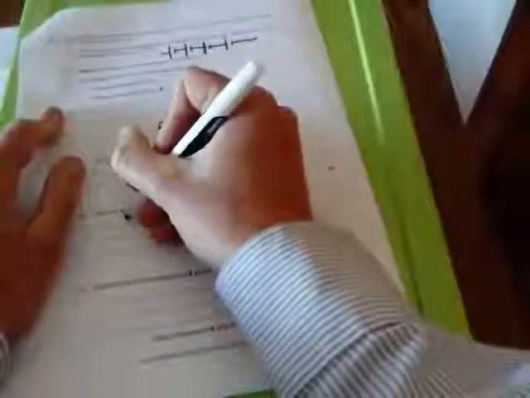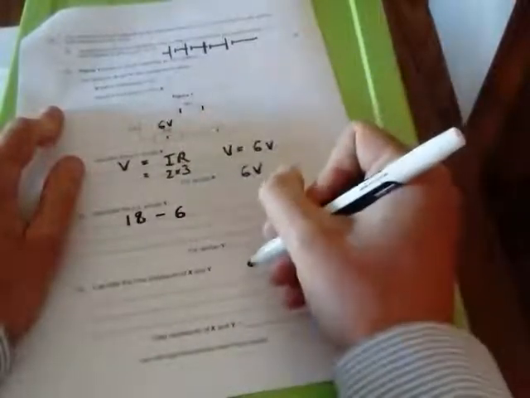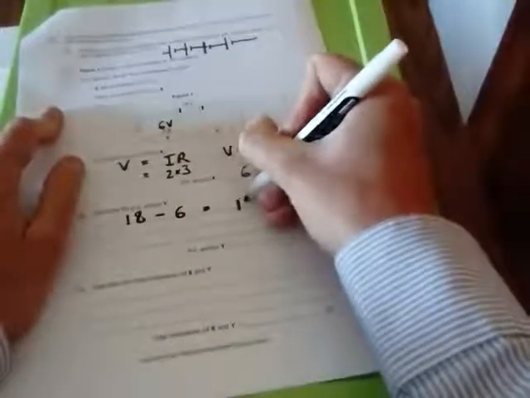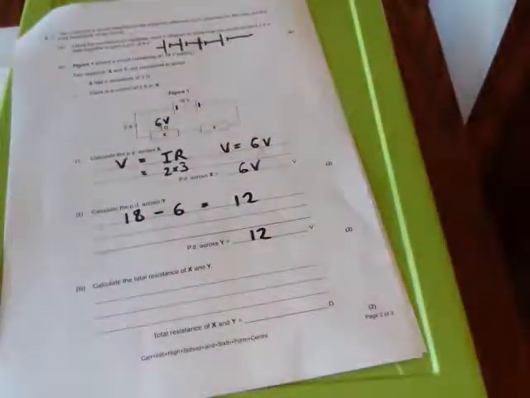And I often compared it to pizzas on a delivery route. 6 pizzas were delivered there. The other pizzas have to be delivered to Y. So the calculation, as far as it goes, is that you're doing 18, take away the 6 volts that have already been used, and that reveals 12 volts to be the answer. So the potential difference across Y is 12 volts.